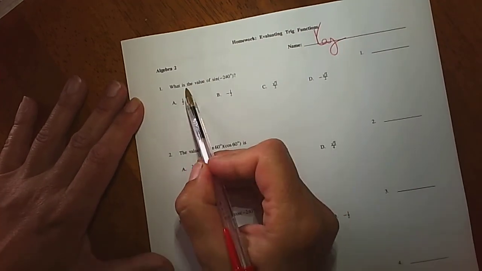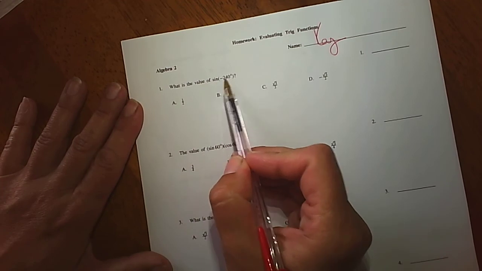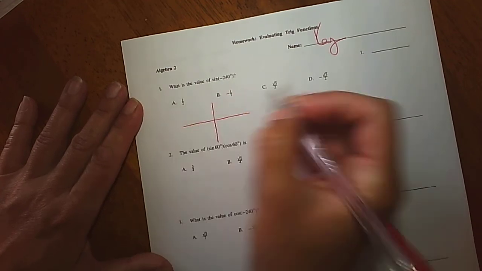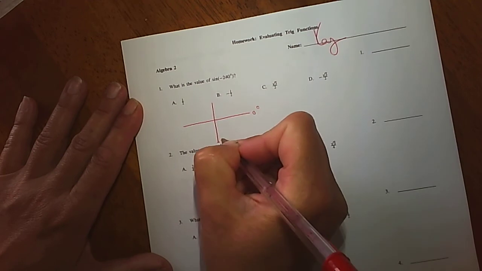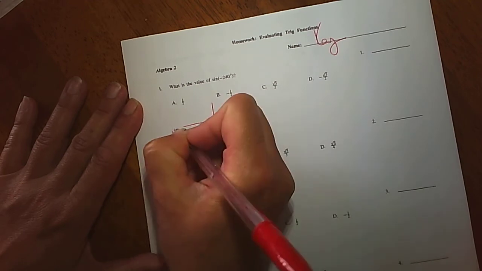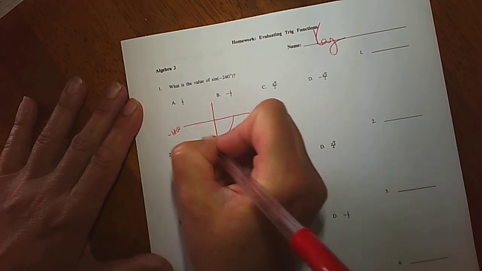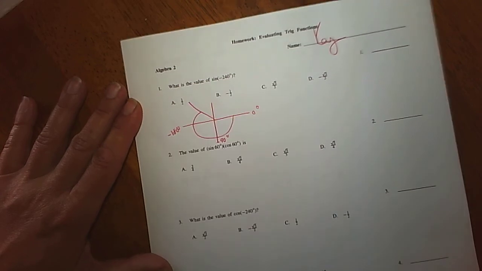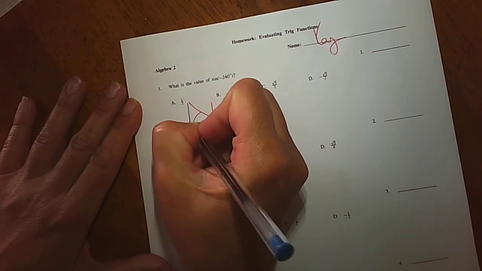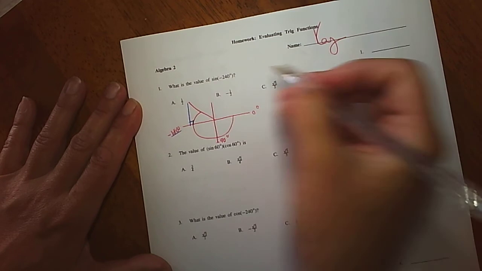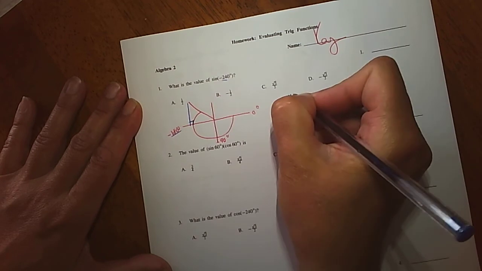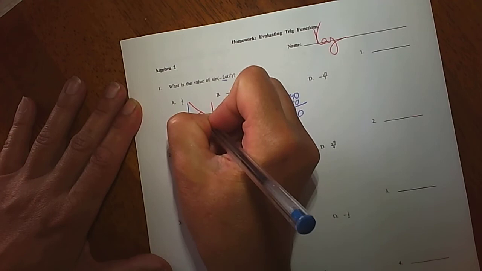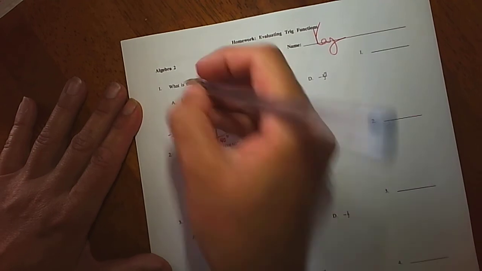It says, what is the value of sine negative 240? So that means we have to graph negative 240. So 0, negative 90, negative 180. So negative 240 is going to pull me to about here. Then I'm going to draw my triangle. Okay, now this is 180, this was 240. So I'm going to do 240 minus 180, that makes 60 degrees. So right there is 60, the reference angle.